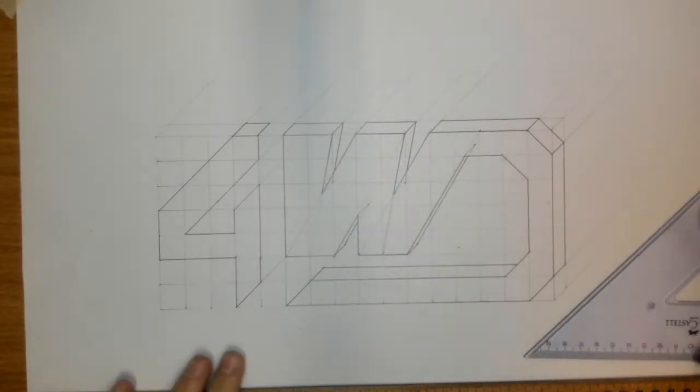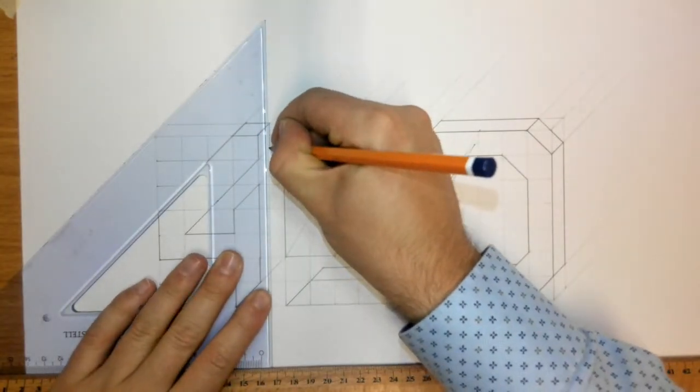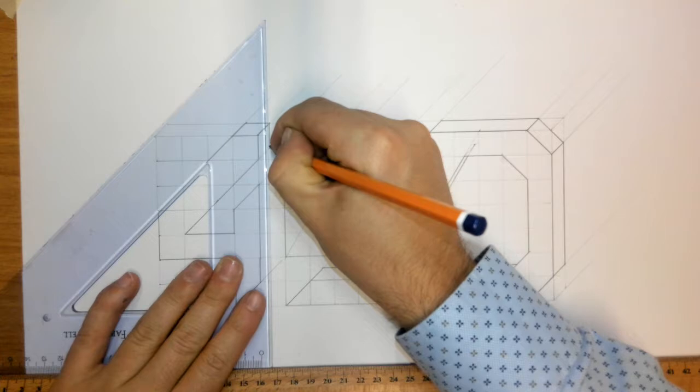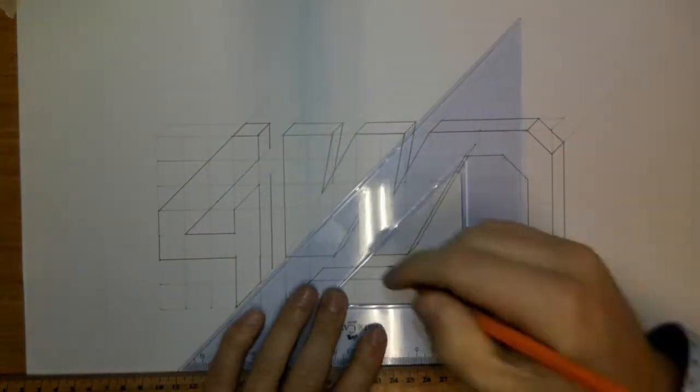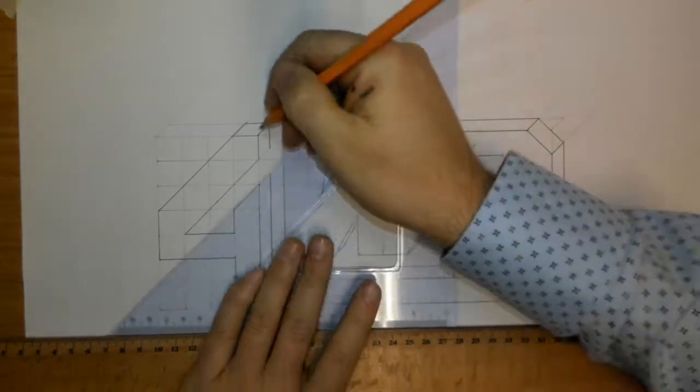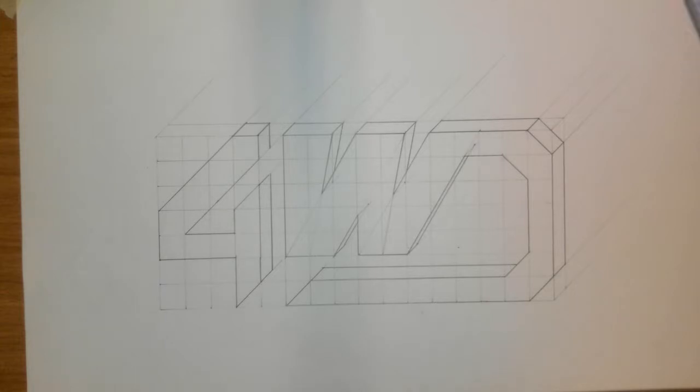We have a bit of a 4 to do. So you can just drop down there. That'll be 10 there as a result. Skip. Heavy down there. Connect them together.